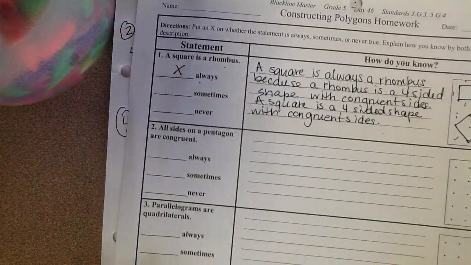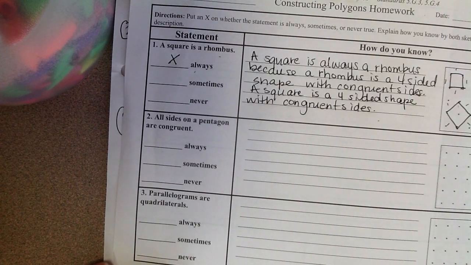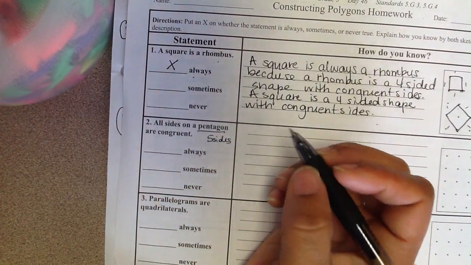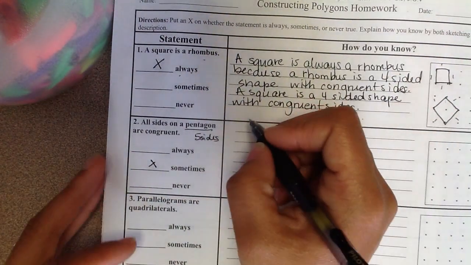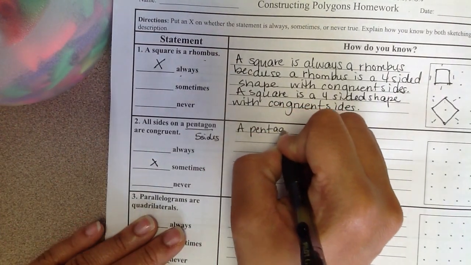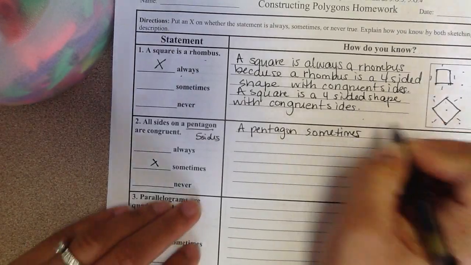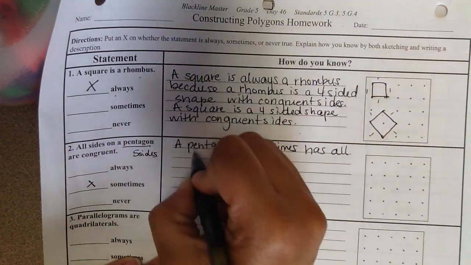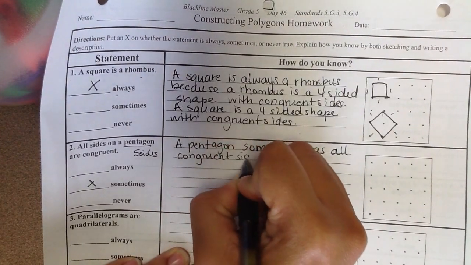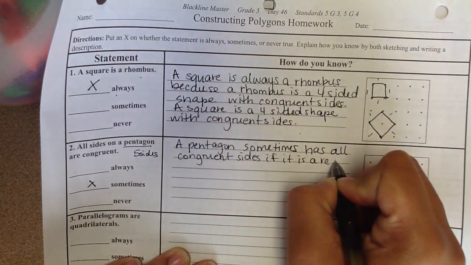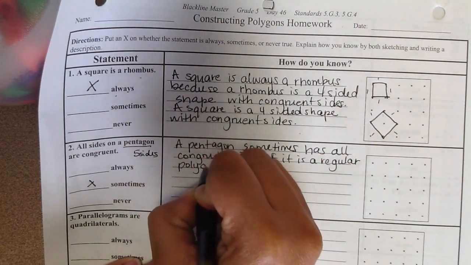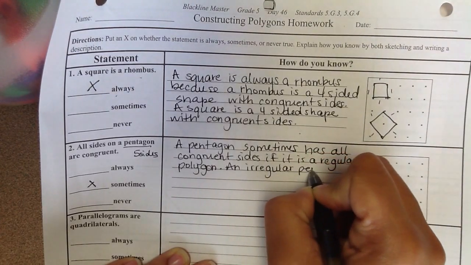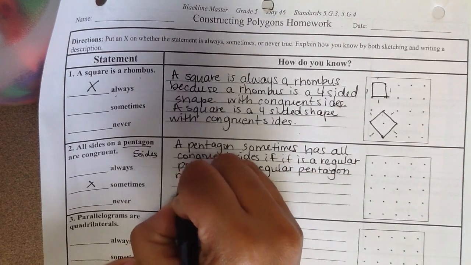Now if we look at number 2, all sides on a pentagon are congruent. Now a pentagon is 5 sides, and it's saying that all sides on a pentagon are congruent. This is sometimes true, because a pentagon sometimes has all congruent sides if it is a regular polygon. An irregular pentagon may not have congruent sides.